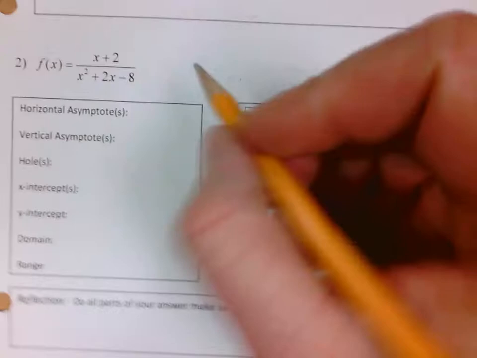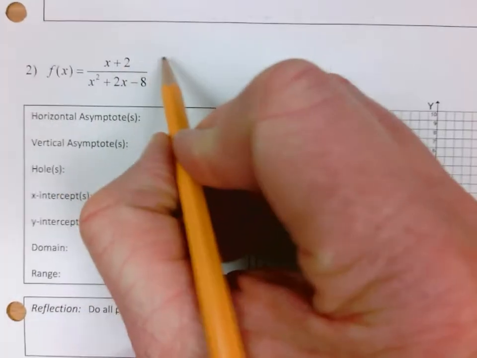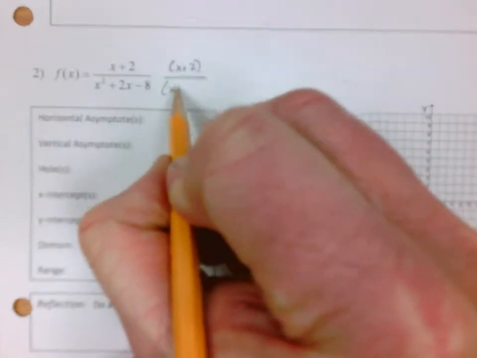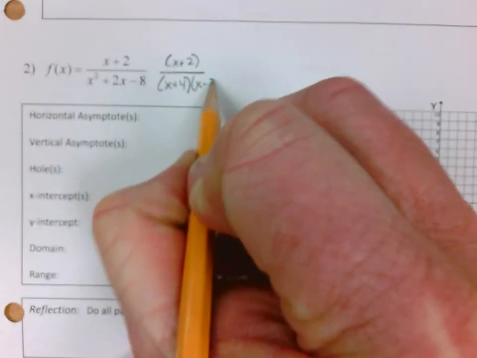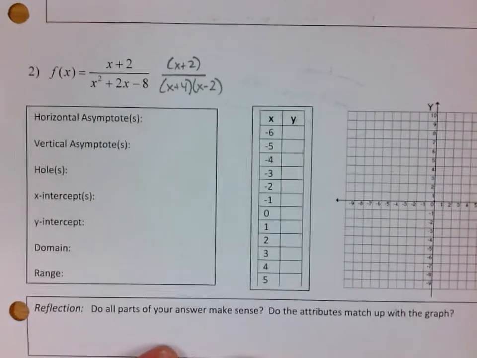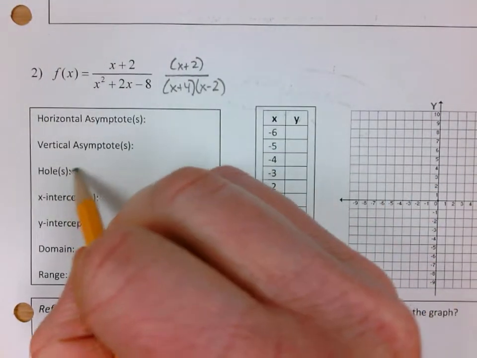Okay, I'm going to work through your problems here on what we have. So I'm going to start out by factoring: x plus 2, x plus 4, x minus 2. Double check because usually something cancels out. It doesn't here, so we have no holes.